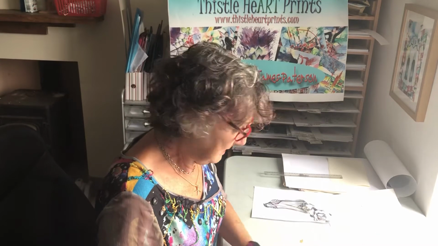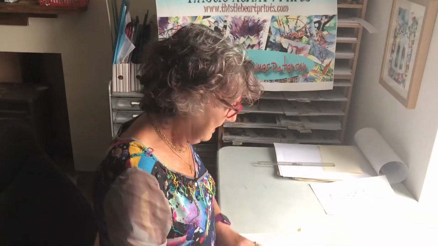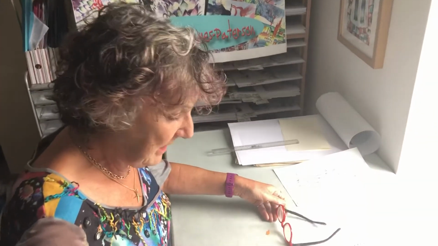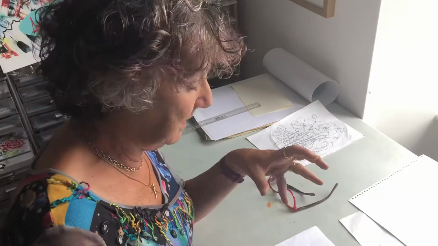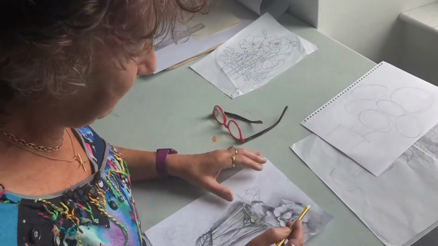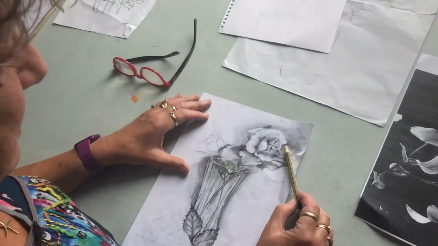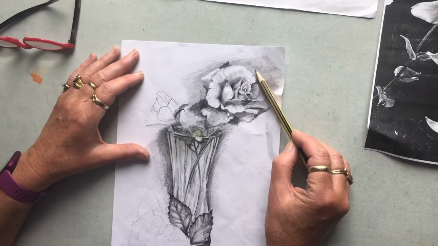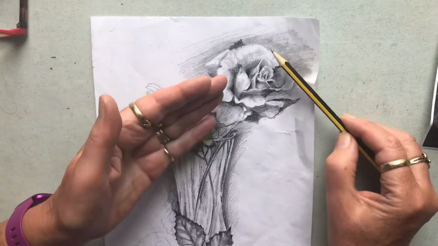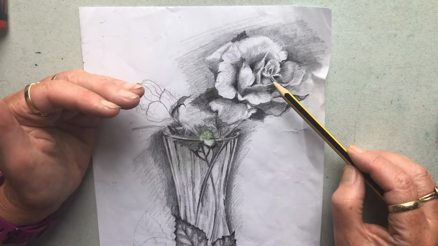When you've done that, if you want to do a bit of shading, remember that often flowers are quite delicate in colour, especially if you've got white flowers. So in this situation, you would actually tone behind the bloom, and that would push the bloom forward.